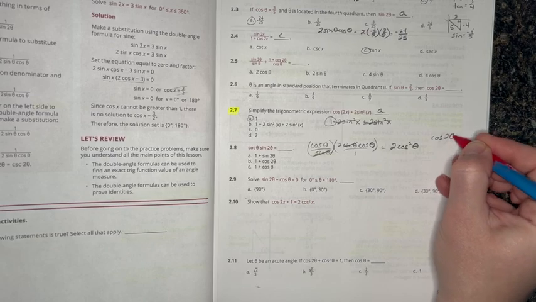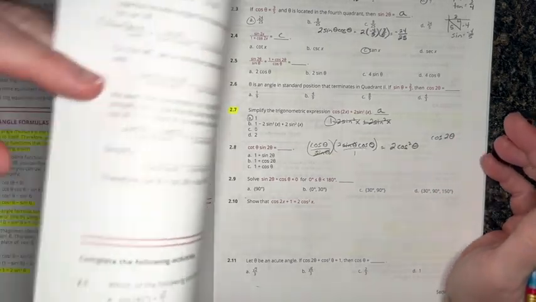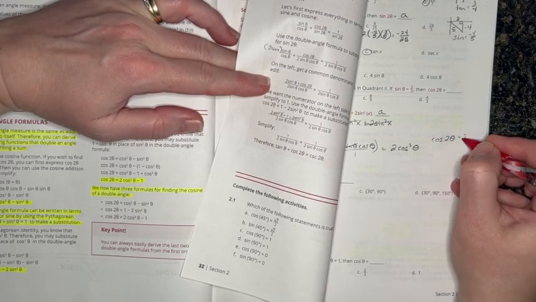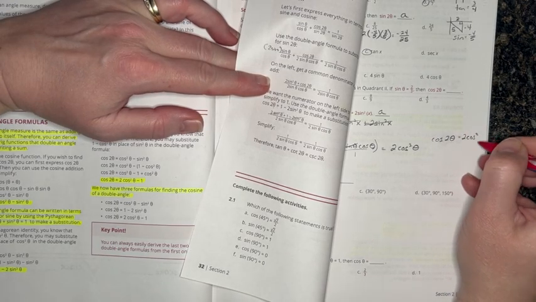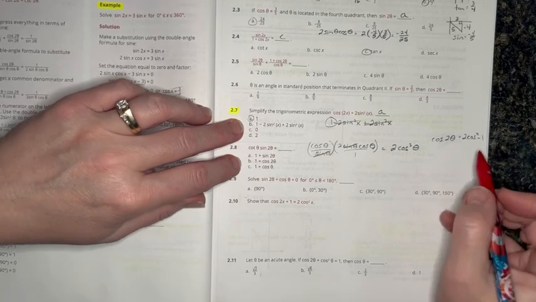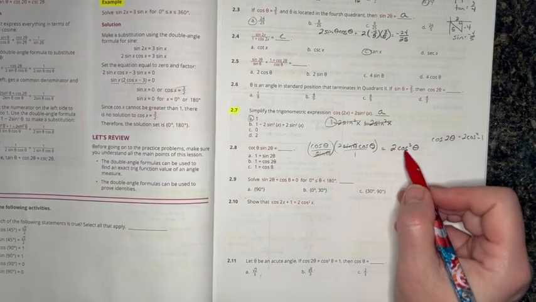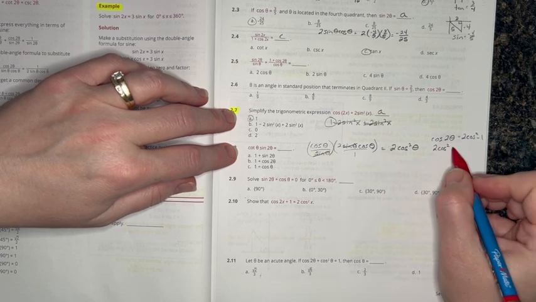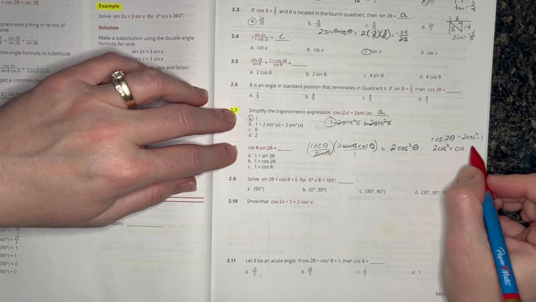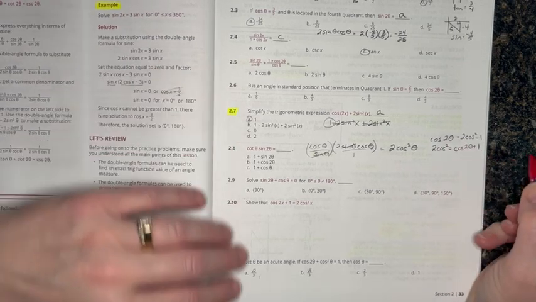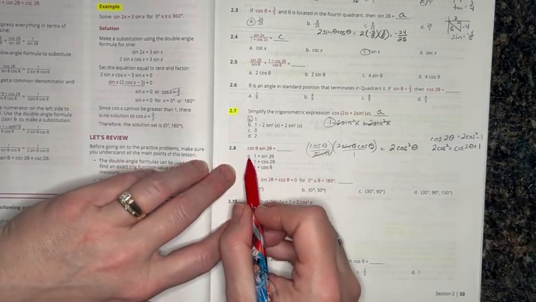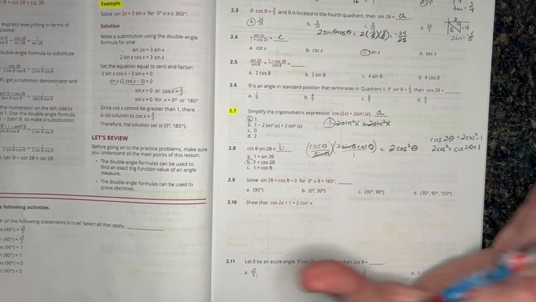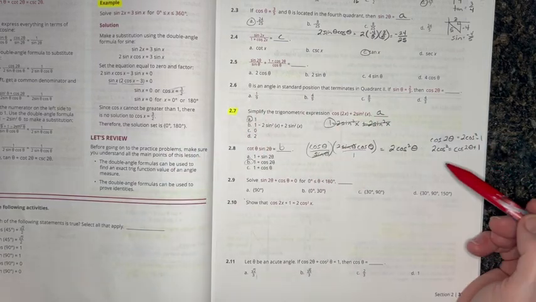Cosine of 2 theta, right? We just learned a double angle formula. It's right here on page 30, is equal to 2 cosine squared minus 1. Then we're going to solve for 2 cosine squared, since that's what we have here. And we would see that 2 cosine squared is equal to the cosine of 2 theta plus 1. So the cosine of 2 theta plus 1 is what they want us to do, or solve for, or what they want the answer to be.